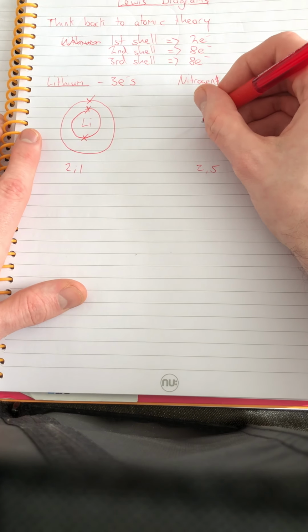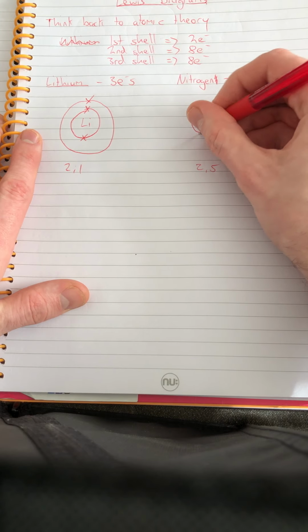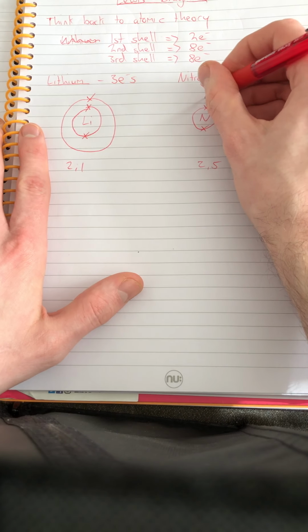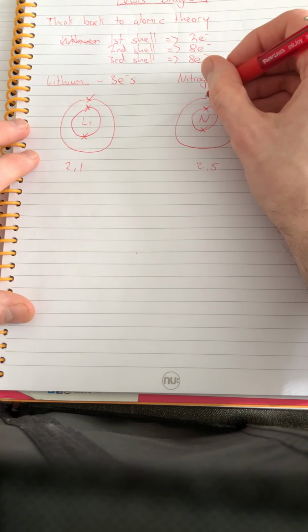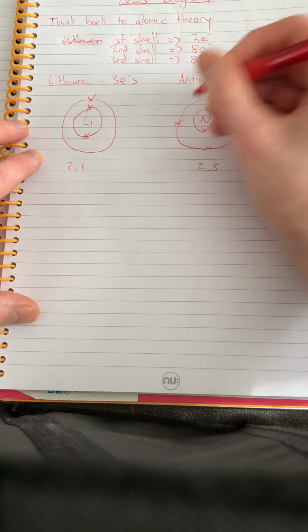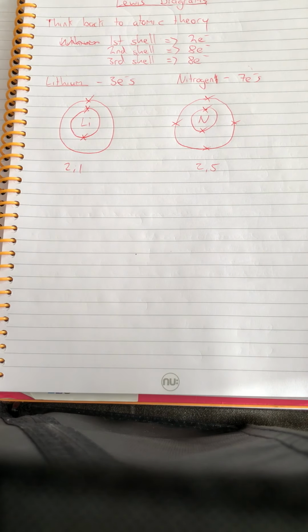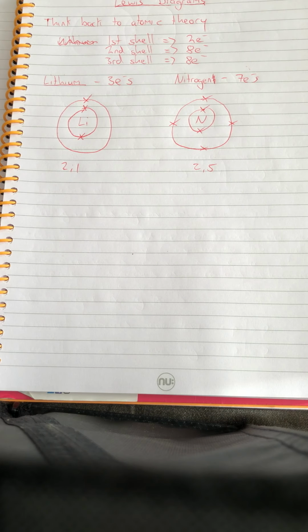So if we do the same for nitrogen as we did lithium, so top and bottom, north and south, and then we draw our second energy level and we go round in our compass, so we go north, east, south, west. And can you remember, we've got 1 more electron, okay, we've only used 4 but we've got 5. Can you remember what we do?